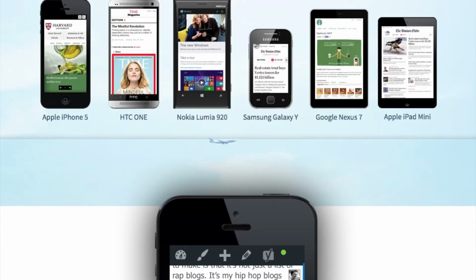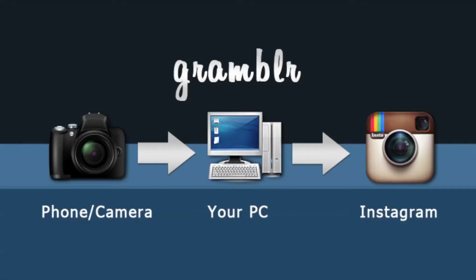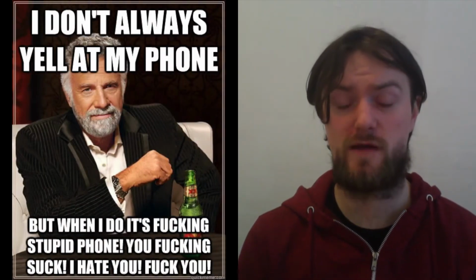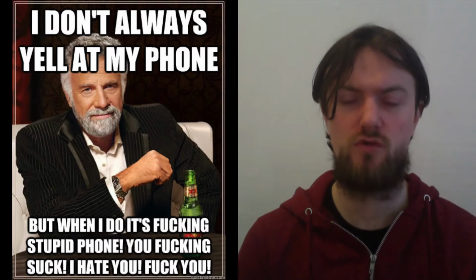A tool that I use to help with the automation of my Instagram account, uploading images and posts and videos and stuff like that, is a free tool called Grambler. Now, Grambler is amazing. Basically, it turns Instagram into a more desktop usable tool, because I found it very difficult to do everything on a mobile device. Grambler, to me, being able to control my Instagram account from here is amazing.